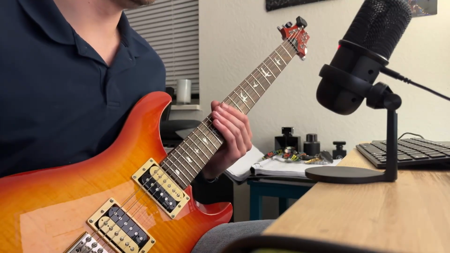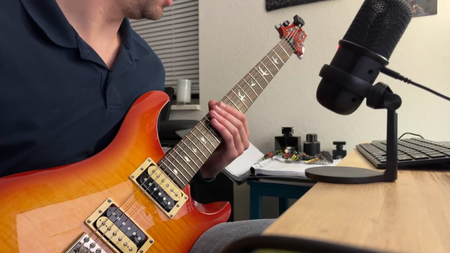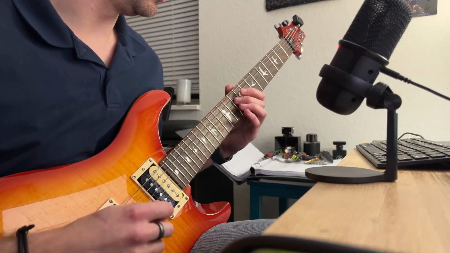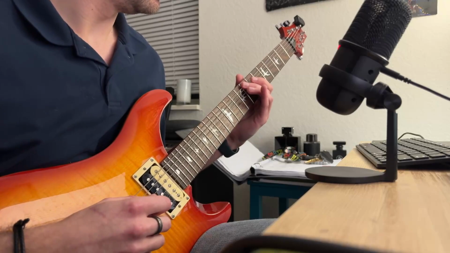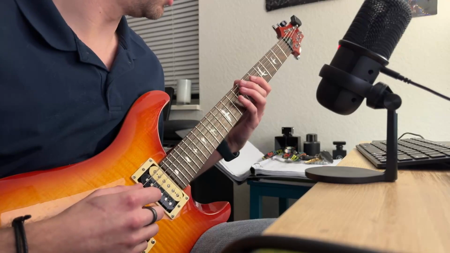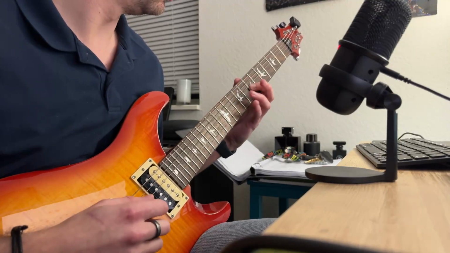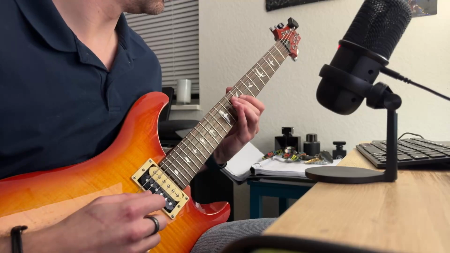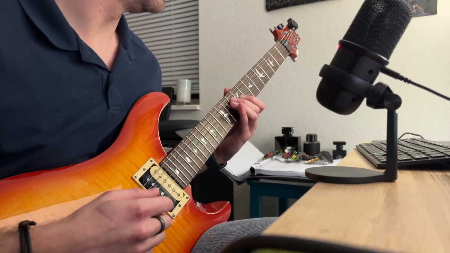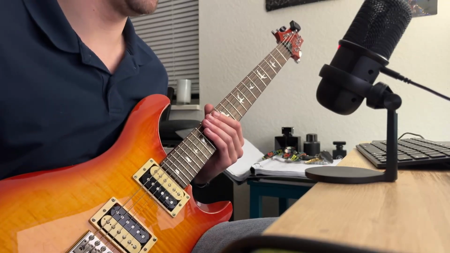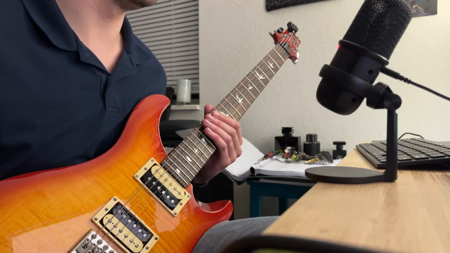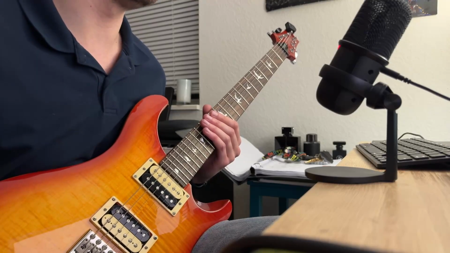So as you can tell, it doesn't sound very open because I basically have to play the open C here, and the other open C is right here. So instead of having those notes ring, I have to play and then jump to the next string. So it just sounds okay, but the original song really lets the C notes ring, and it sounds way better that way. So that's why they use the tuning that they do.